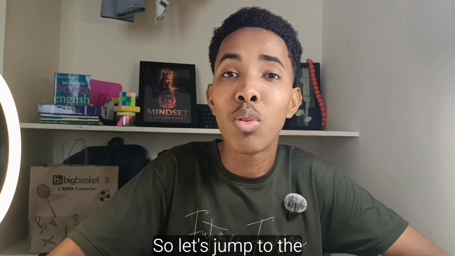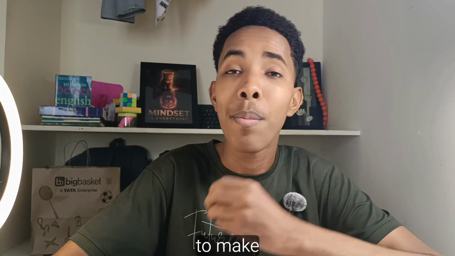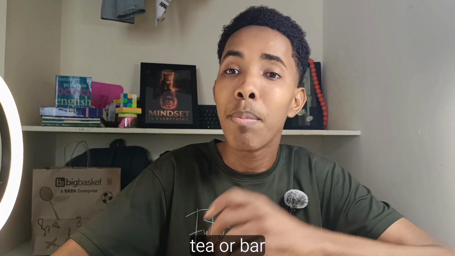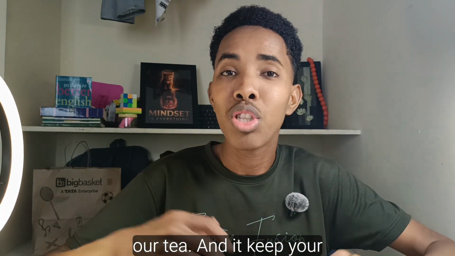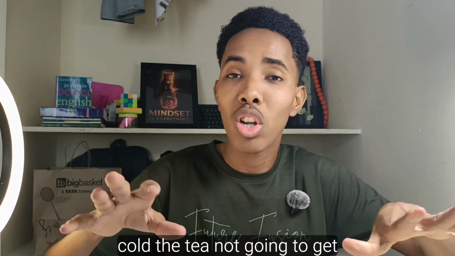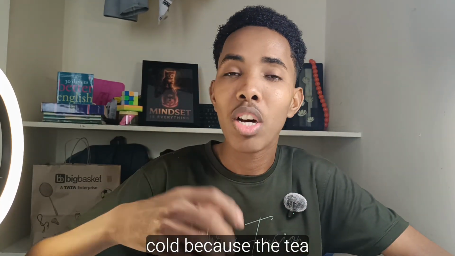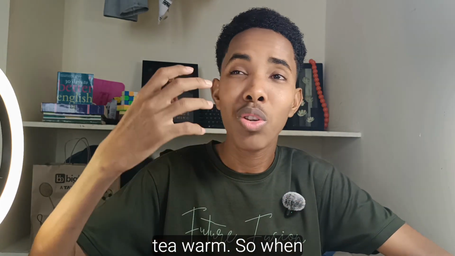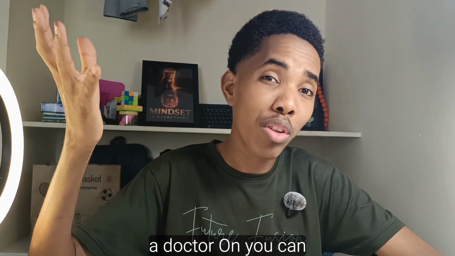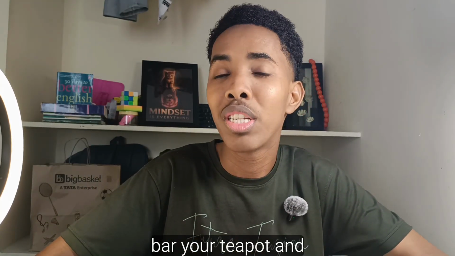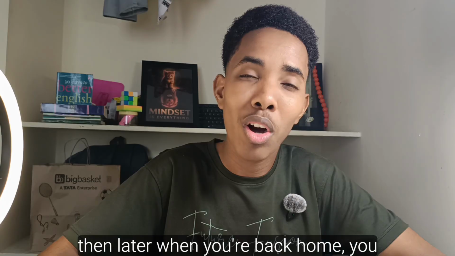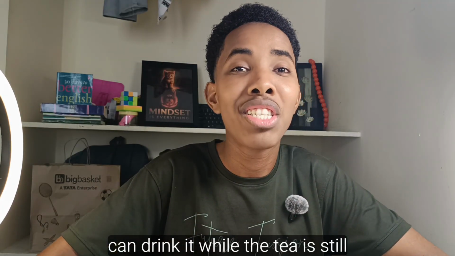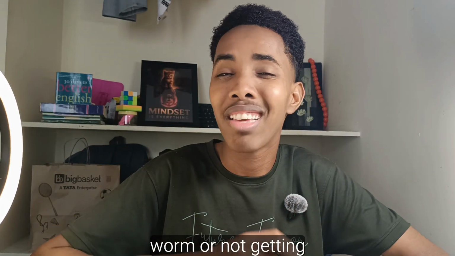Let's jump to the last word, a teapot. We use a teapot to make tea or pour our tea and keep the tea warm. The tea is not going to get cold because the teapot keeps your tea warm. So if you want to drink tea in the afternoon, you can pour it into your teapot, and then later when you're back home, you can drink it while the tea is still warm.